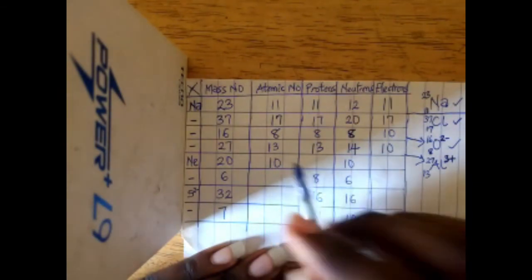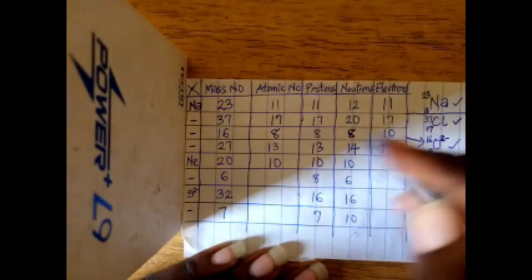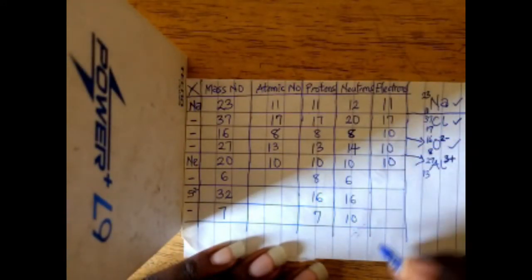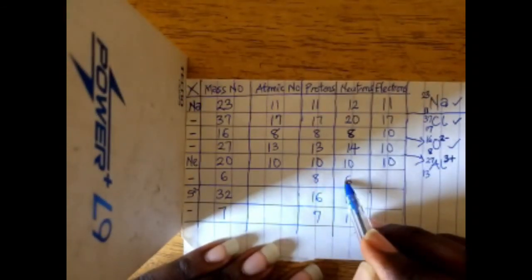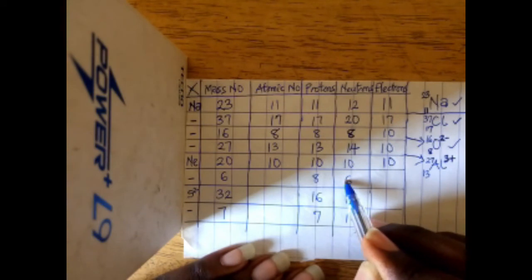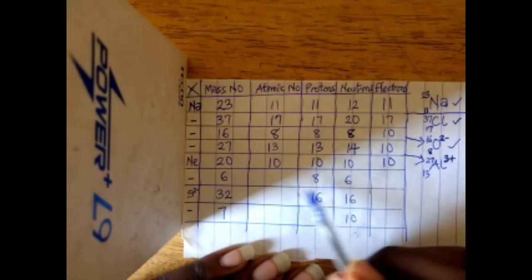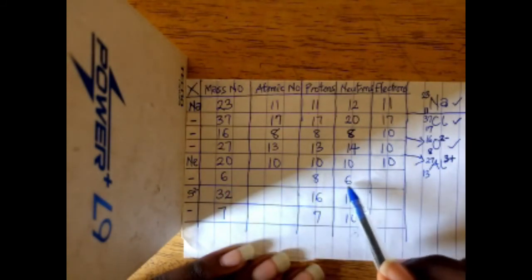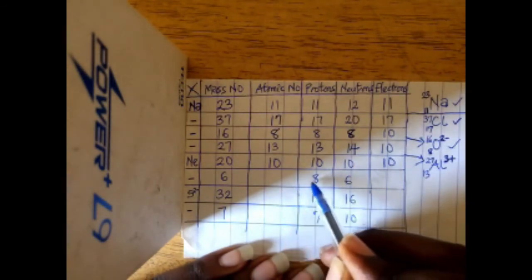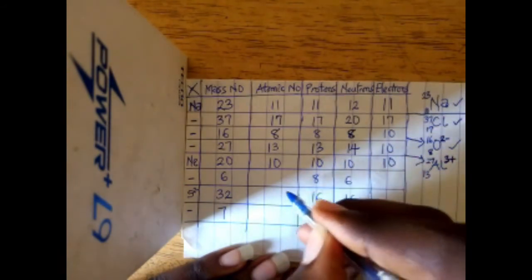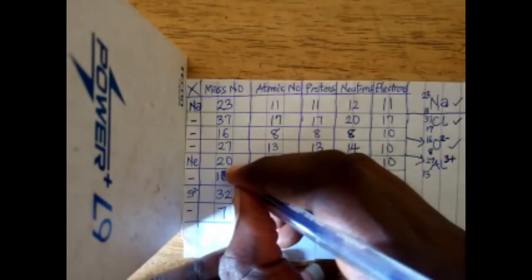So we have 20, 10, 10. The number of protons is the atomic number. This is 10. 10 plus 10 gives us 20. So our number of electrons here is also 10. So we have 6, 8, 6. Proton plus neutron gives us the mass number, obviously. But in this case, this is a different case now. The atomic number is definitely the number of protons, which is 8 plus 6, so it should be 14.